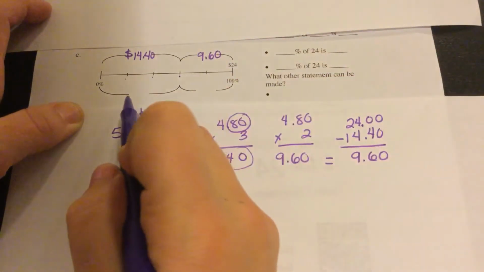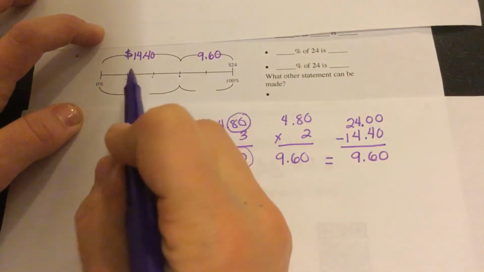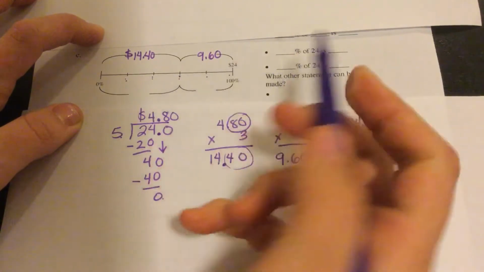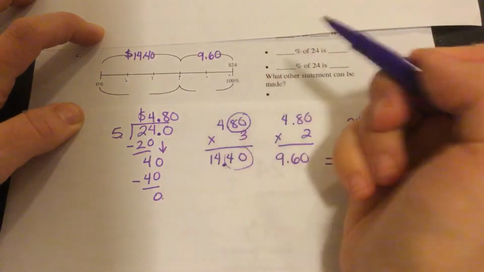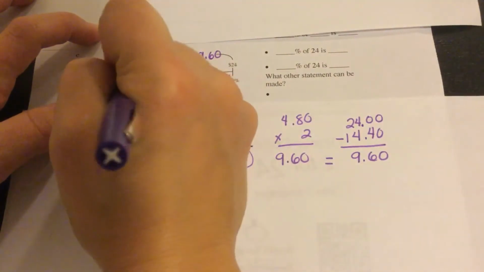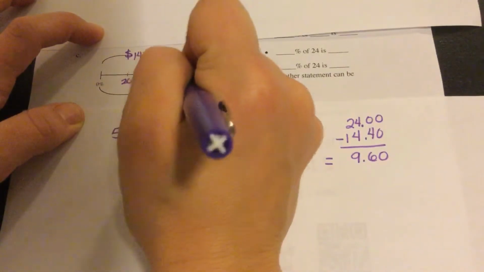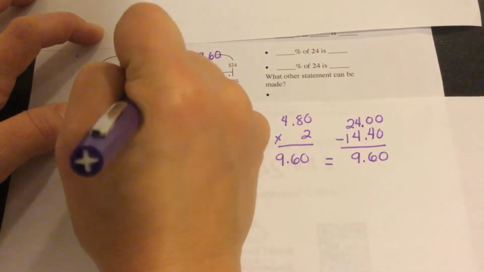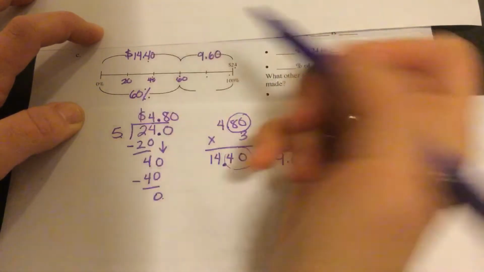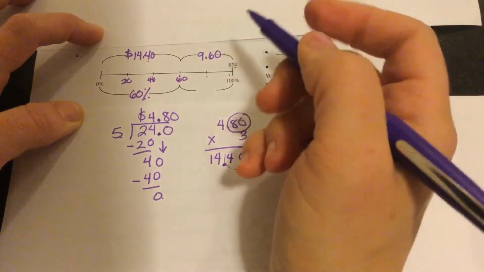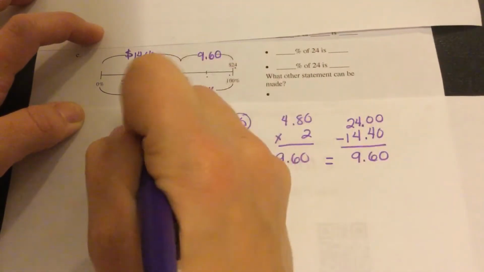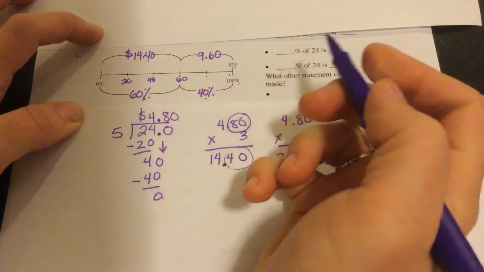The last thing I need to do is find out the percentages. So when I have 1, 2, 3, 4, 5 tick marks, 100 divided by 5 gives me 20. If I count by 20s, I have 20, 40, 60. So my first amount is 60%. 60% of 24 is $14.40. That sounds reasonable. Left over, I have 40 more percent because 60 plus 40 gives me 100%.